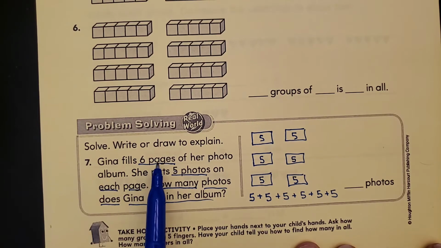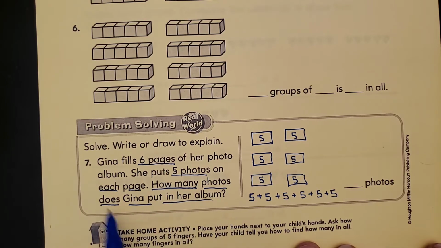Gina fills 6 pages of her photo album. She puts 5 photos on each page. How many photos does Gina put in her album? The question is the first thing we need to understand. We're asking how many photos does Gina put in her album? Well, she fills 6 pages of her photo album.